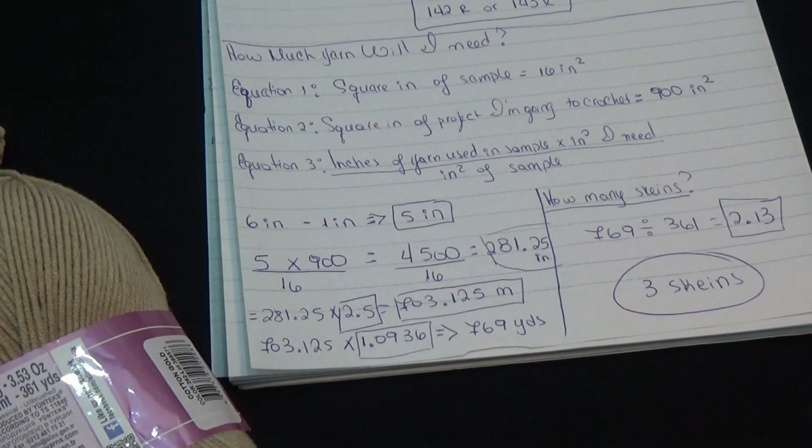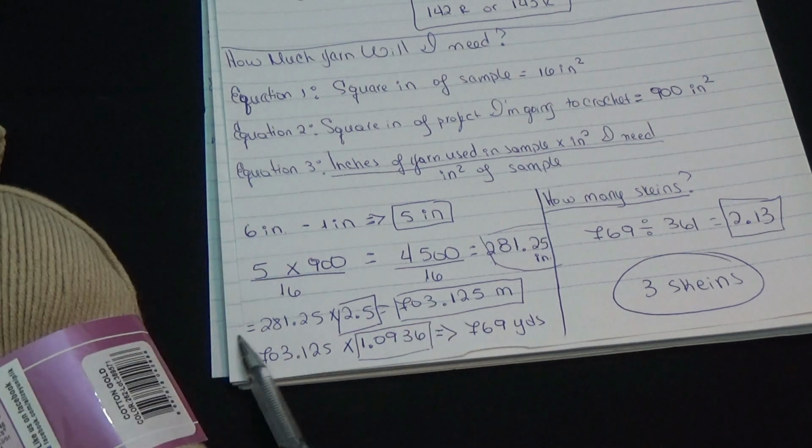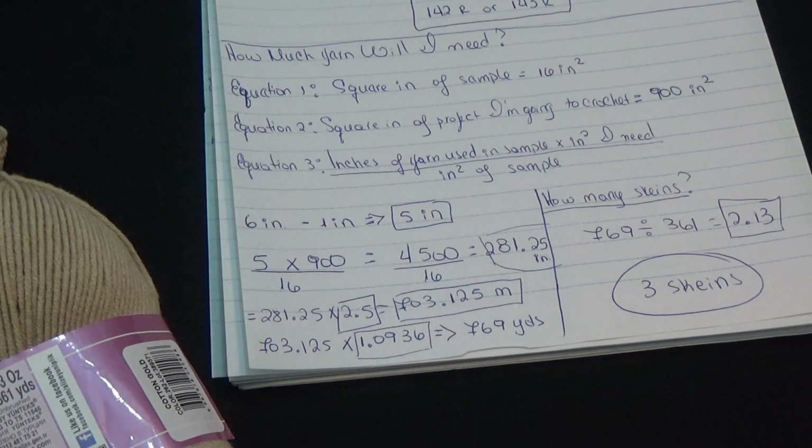If you need, go over to see how to calculate again. I know this part down here might be a little confusing, but if you do it over and over again and you know what each number is, then you'll be able to understand why you're doing those equations and why you're doing these multiplications and divisions.